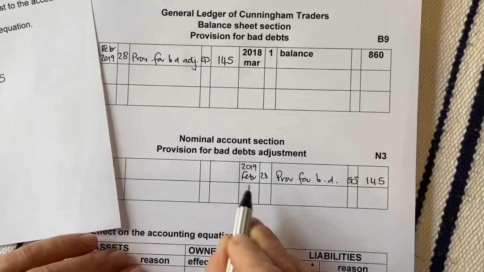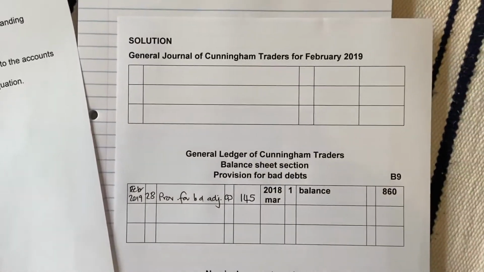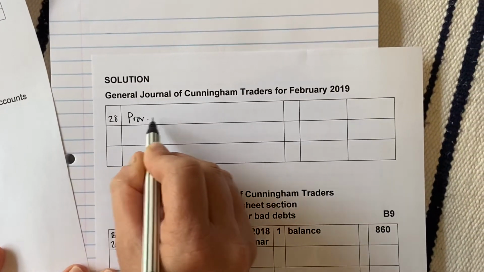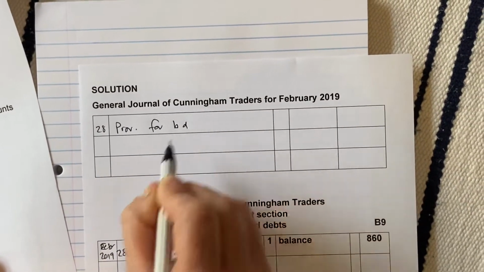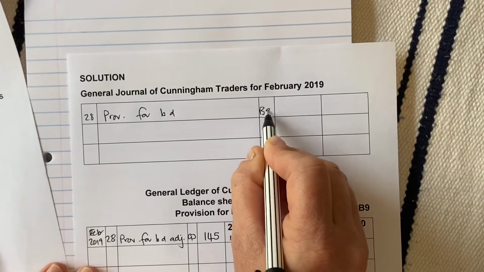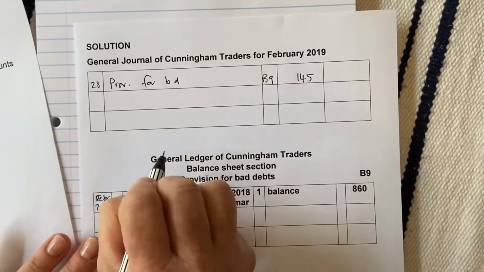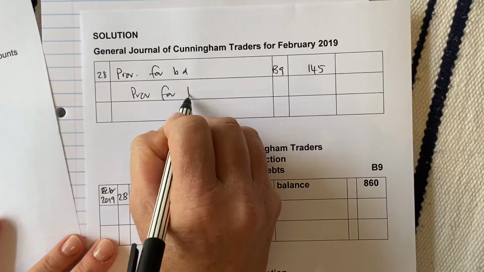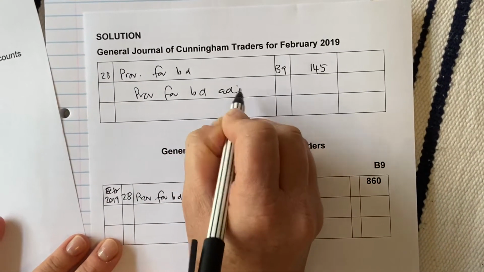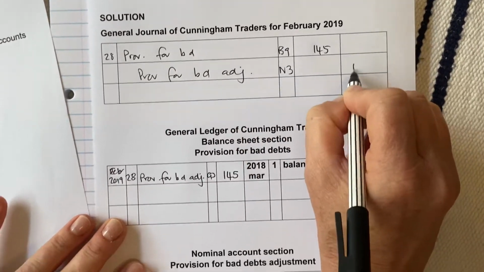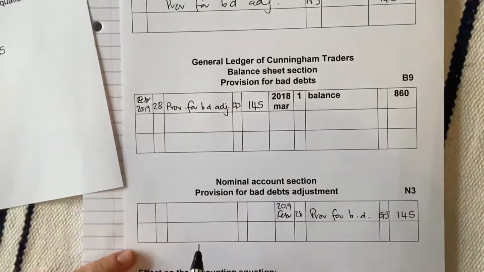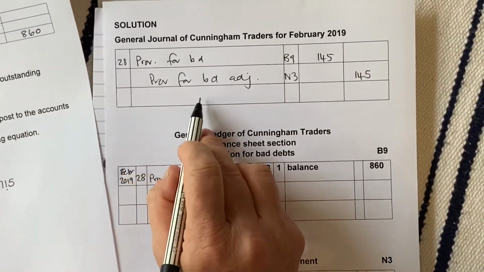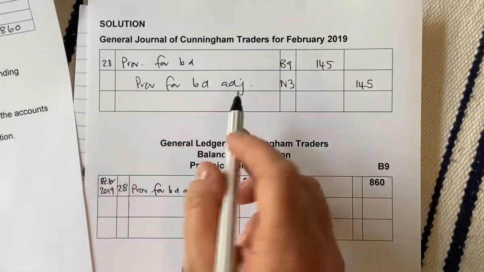Right, how do we do this? We'll show it in the general journal. What did we debit? We debited provision for bad debts, B9, and it was 145 Rand. And what did we credit? We credited provision for bad debts adjustment, which was N3, 145 Rand. Right, your narration, find in the textbook, it's just provide for, or whatever, you will see.